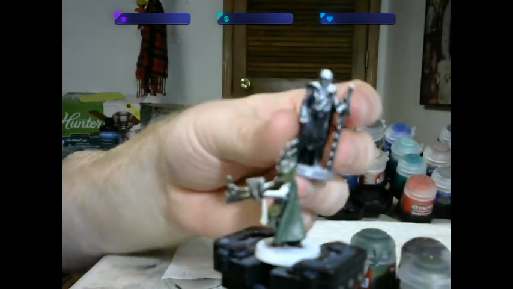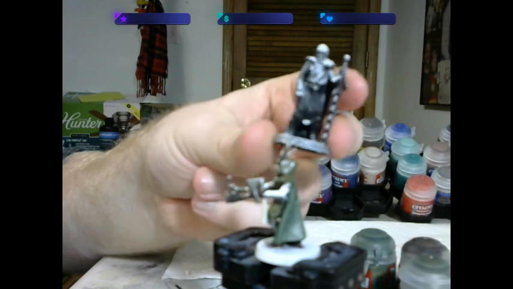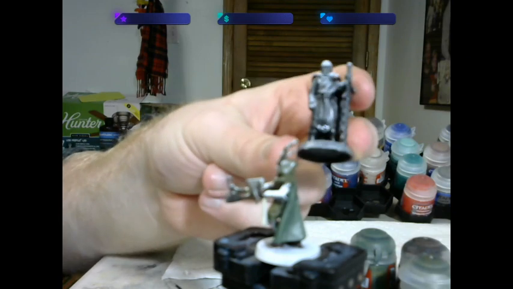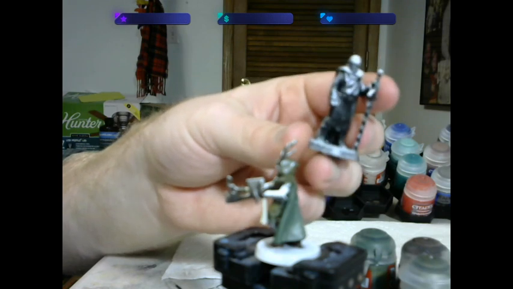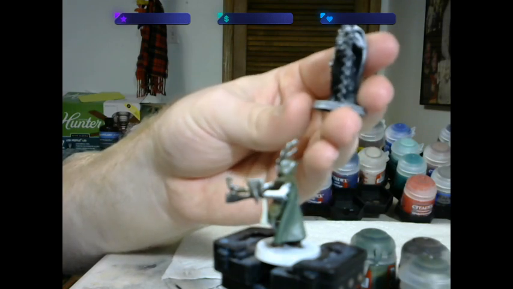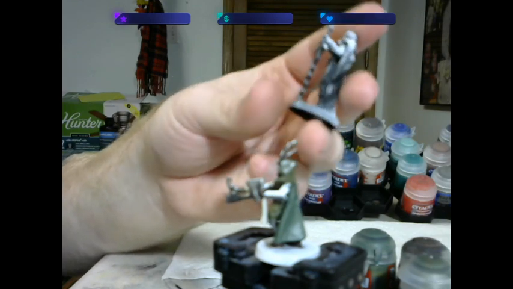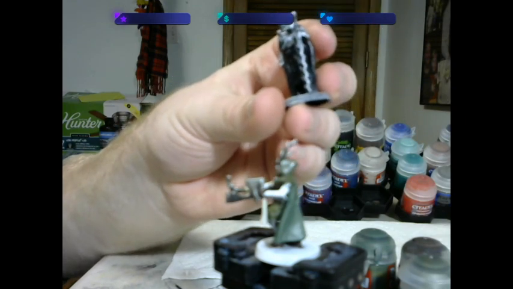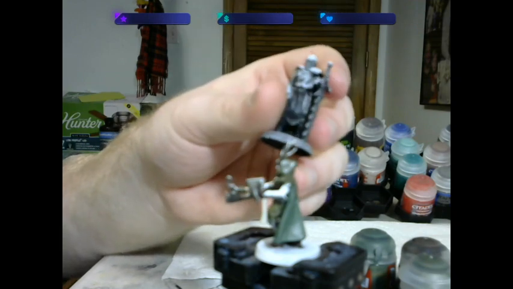So this is a proxy for a Freeguild General. I 3D printed it because fuck paying GW any more money than I already have. But this will buff any Freeguild unit that I have on the field if he's nearby them.